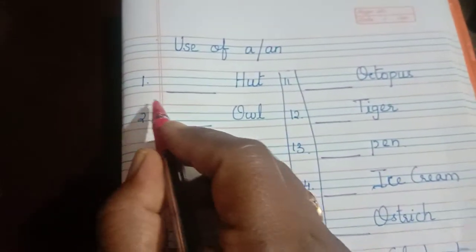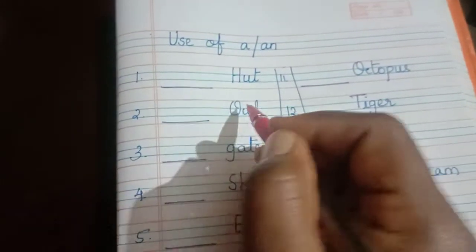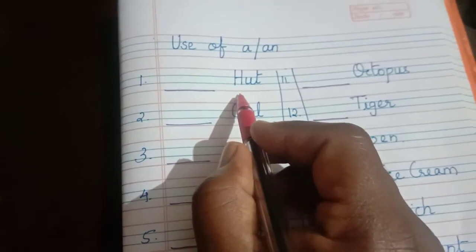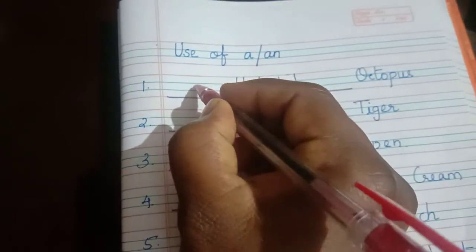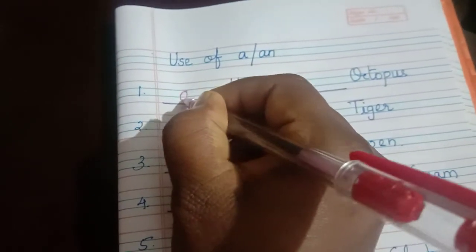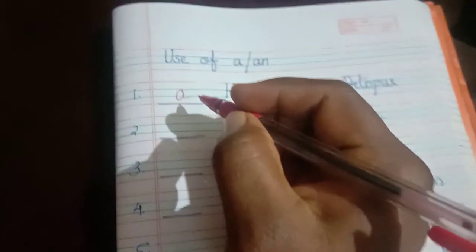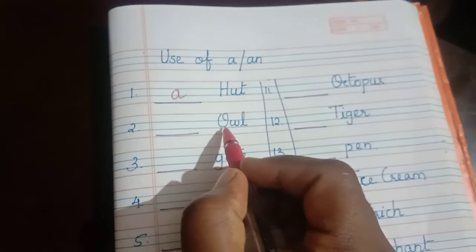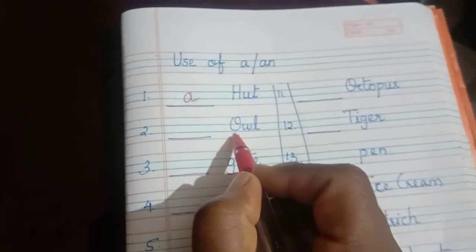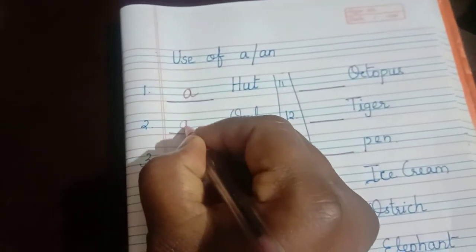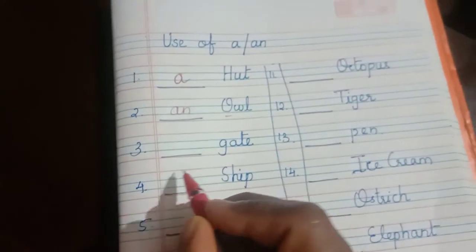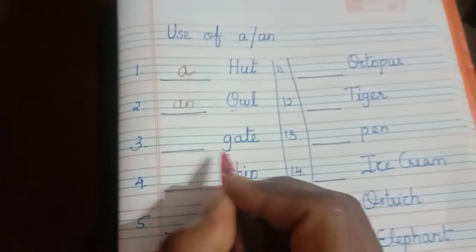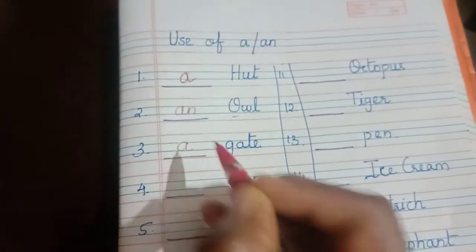The first one, dash hat. H is a vowel or consonant? Consonant. It means we'll write a. Okay. Next, dash owl. The first letter is A, E, I, O, U. O is there, no? So we will write an owl. Okay. Next, dash get. The first letter is a consonant letter, so we will write a.